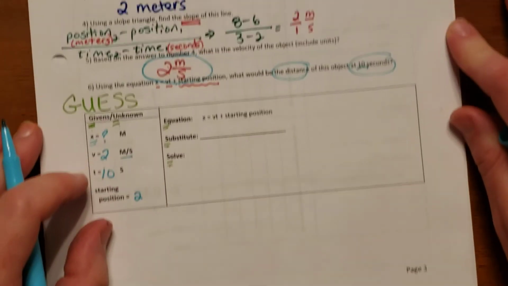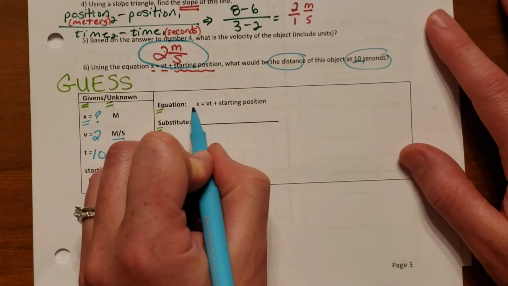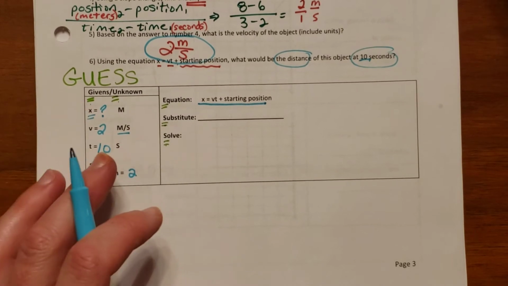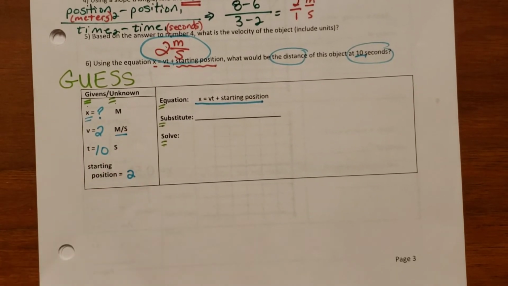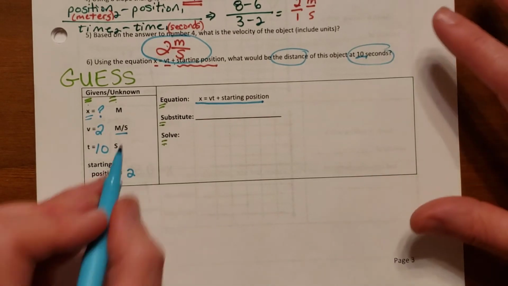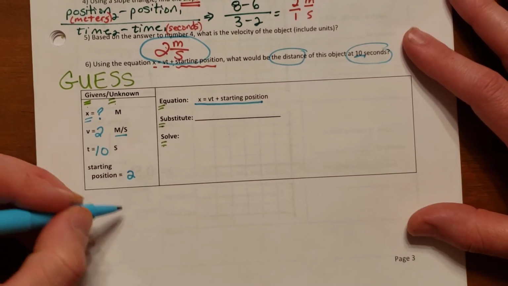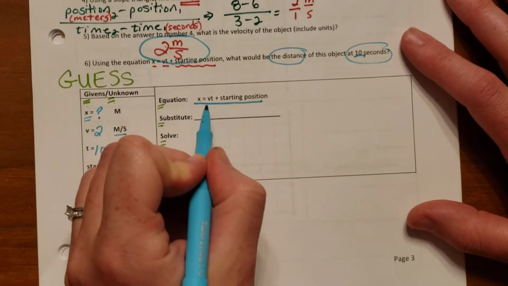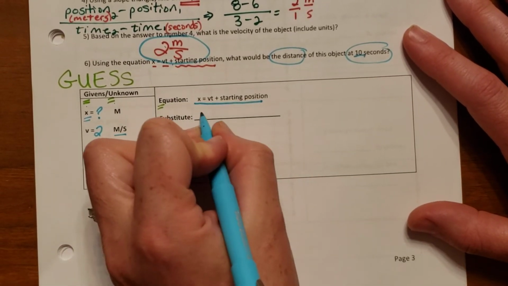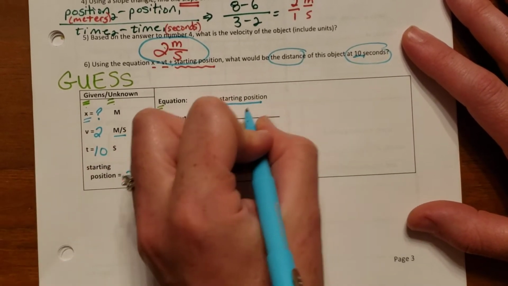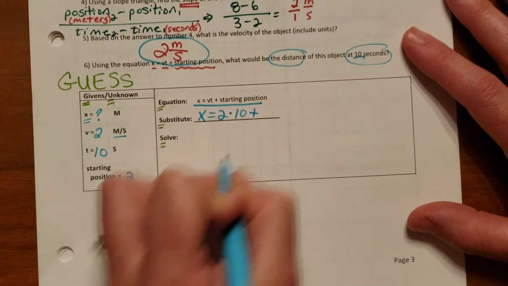All right, cool. Well, so I already had the equation written for me, which was convenient. I'll tell you, honestly, in the future, you've got to write that equation. And if you don't, you lose a point. That showing of the work is an important thing that you'll see everywhere in your life, and we'll talk about it more. Substitute. The substitute part I sometimes like to call plug and chug. We're going to take these numbers and we're going to put them into this equation. So we've got x equals v is 2, t is 10, plus 2.